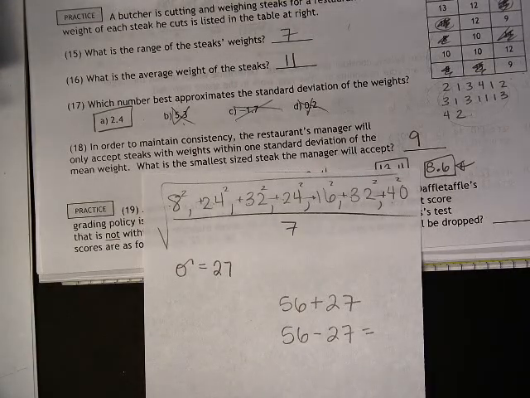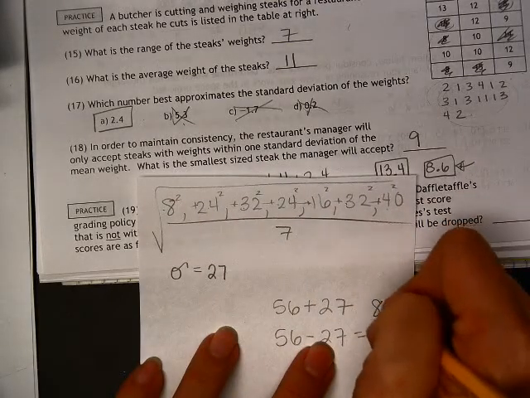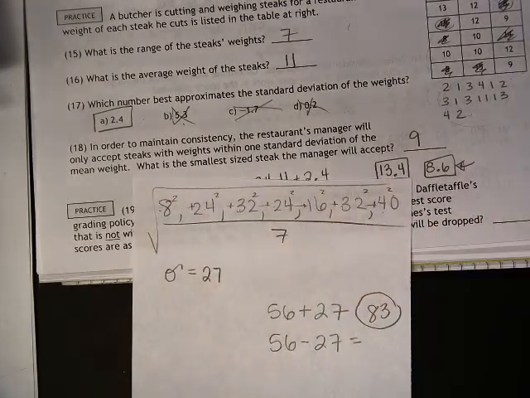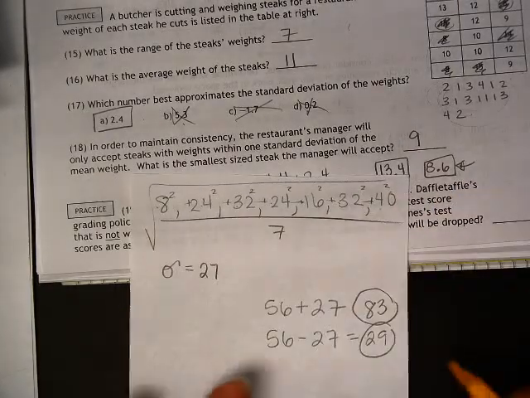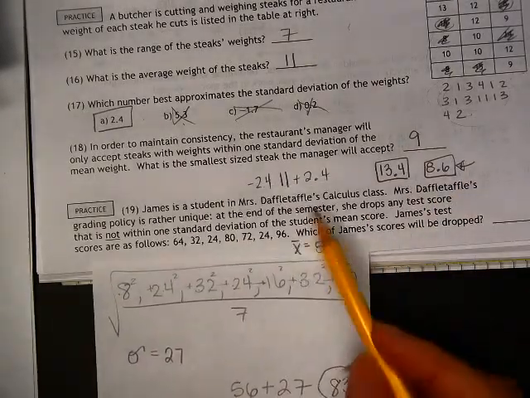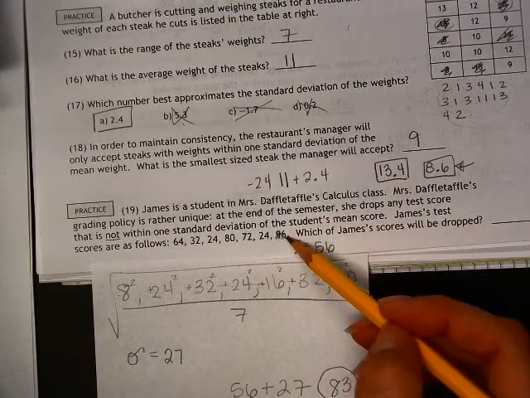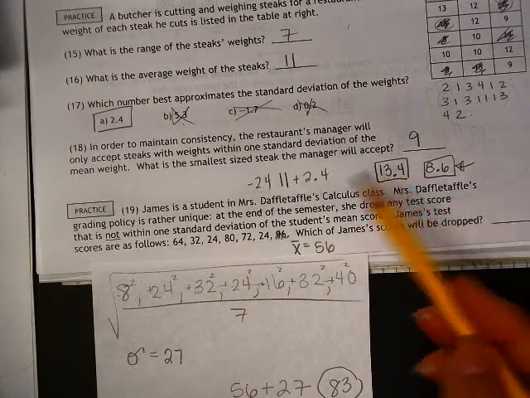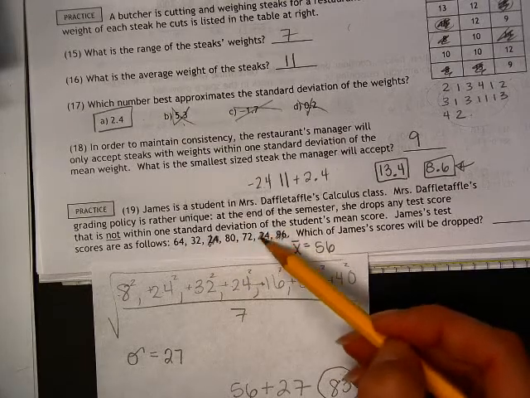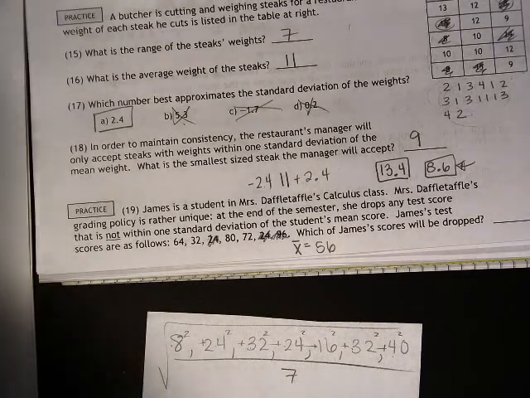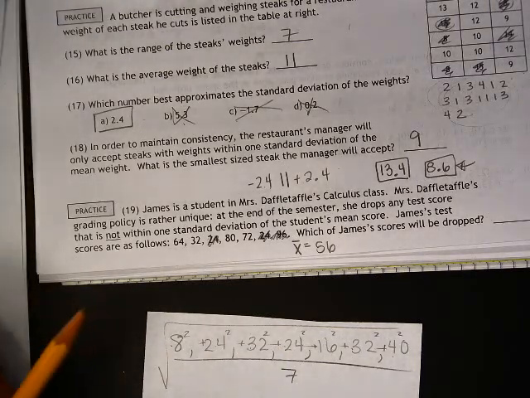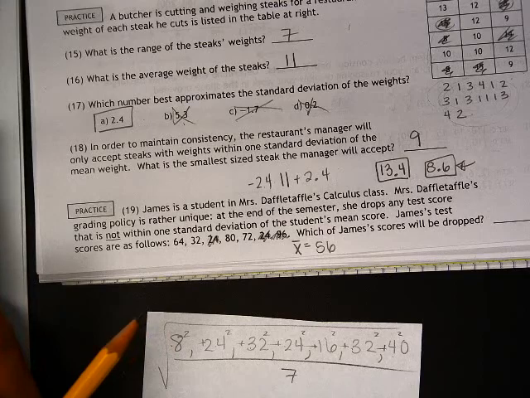So I get that 56 plus 27 is 83, and I get that 56 minus 27 is 29. So that means that I am eliminating anything that's bigger than 83, which is that, and anything that is less than 29, which is that. So the scores that will be dropped are the 24s and the 96. So that's how you would use standard deviation.